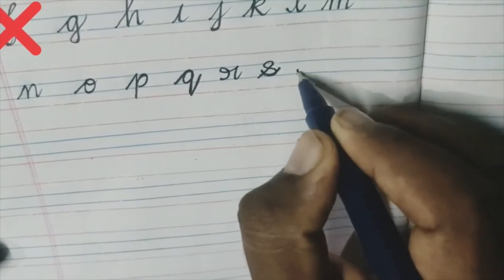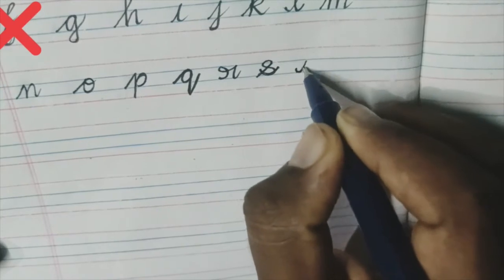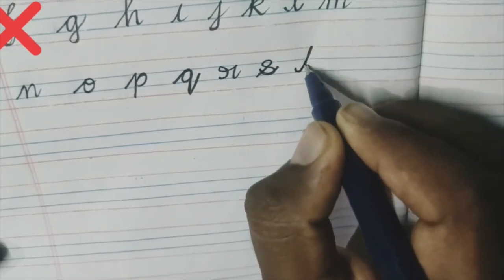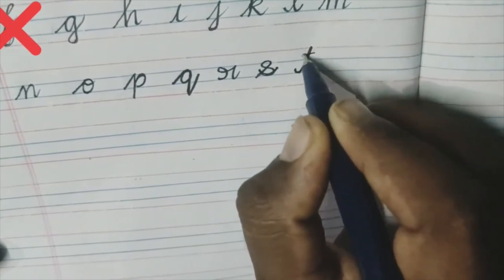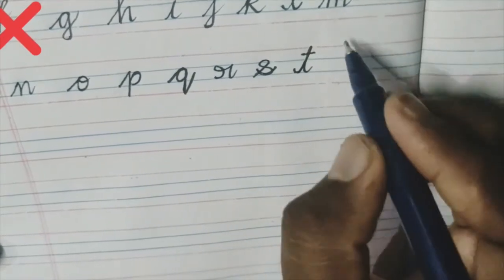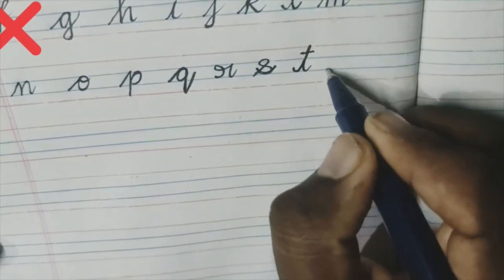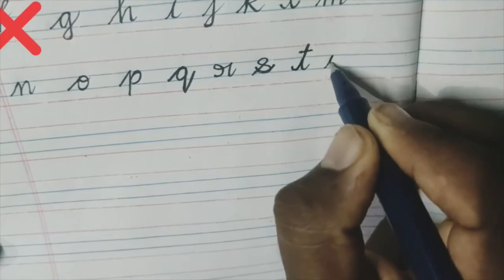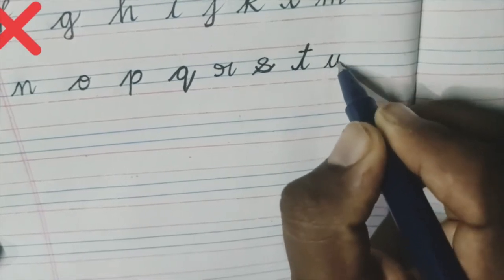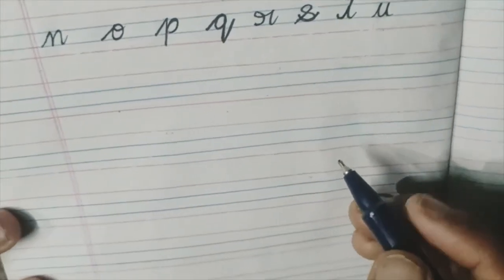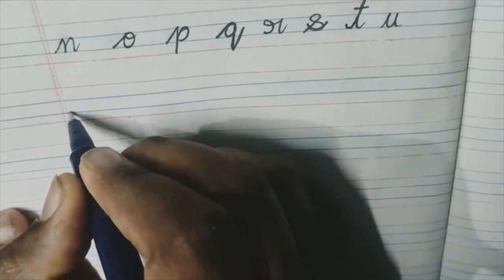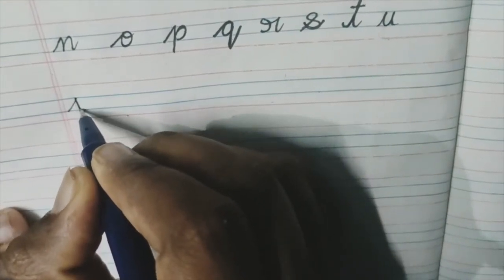A small curve. Go up. It means slanting line. And then come down. Just draw a sleeping line like this. Next one is U. A slanting line, up curve. That's all. Next letter is V. A slanting line and then down curve, okay?